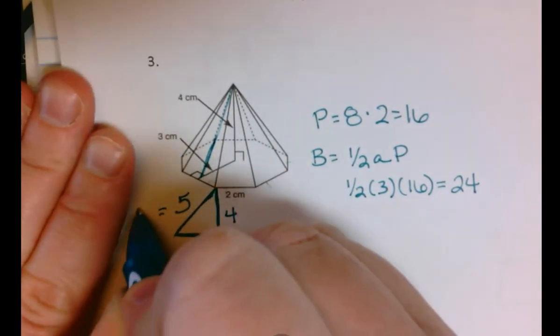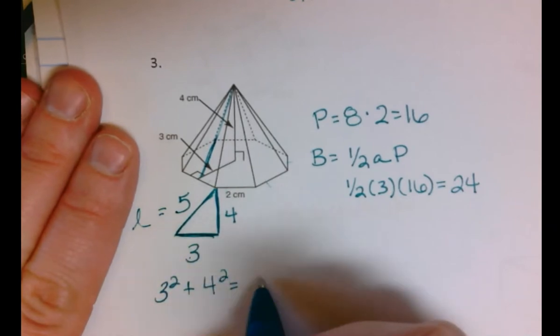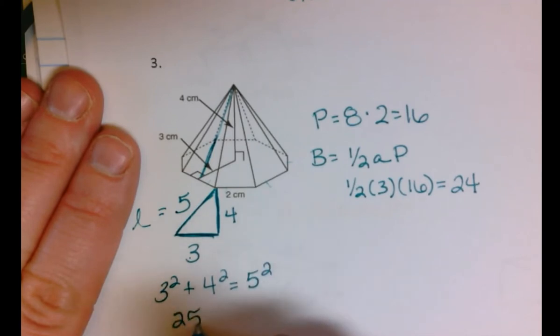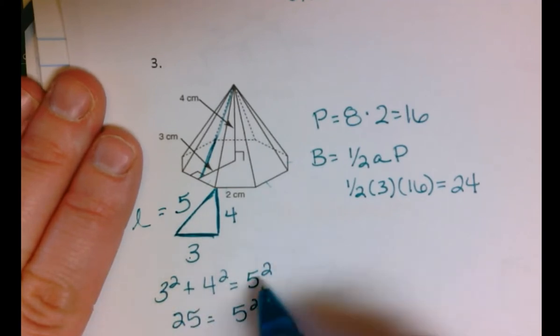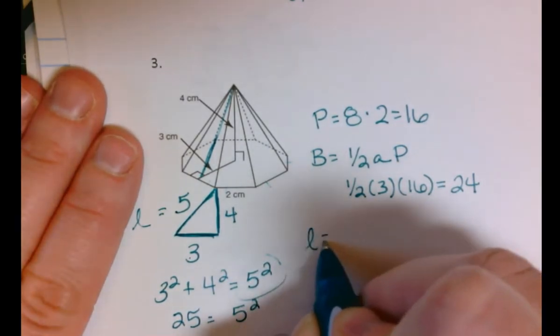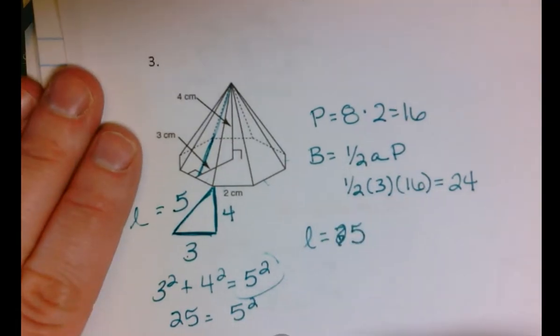Or I would do 3 squared plus 4 squared equals 25, equals 5 squared. That's why the Pythagorean triple works. So L equals 5.